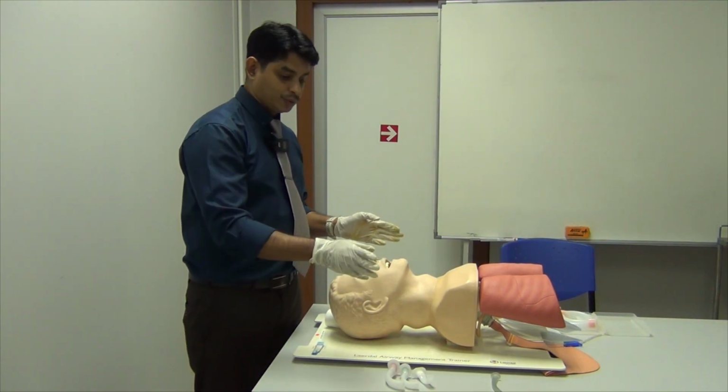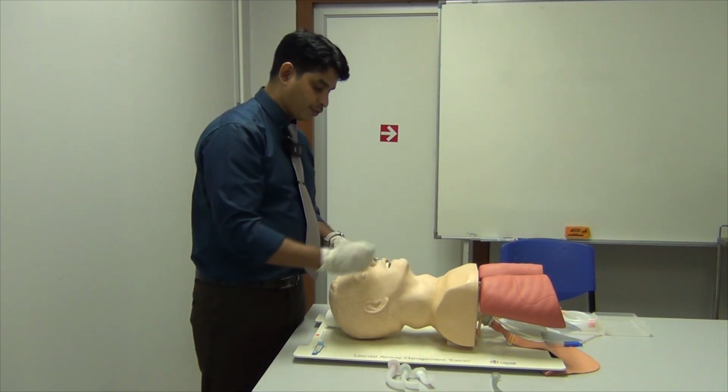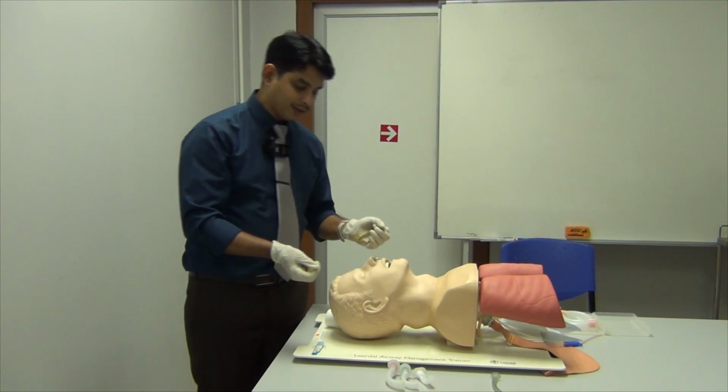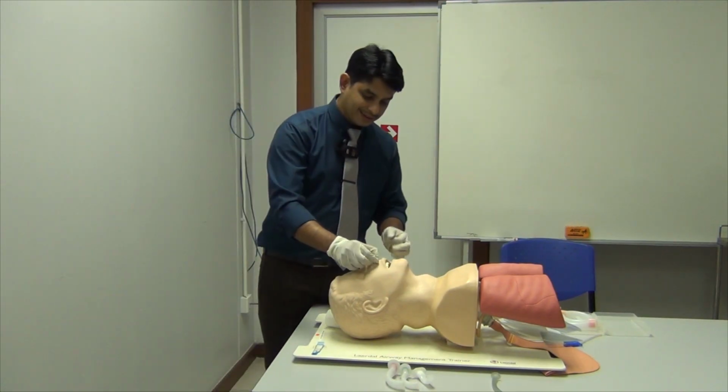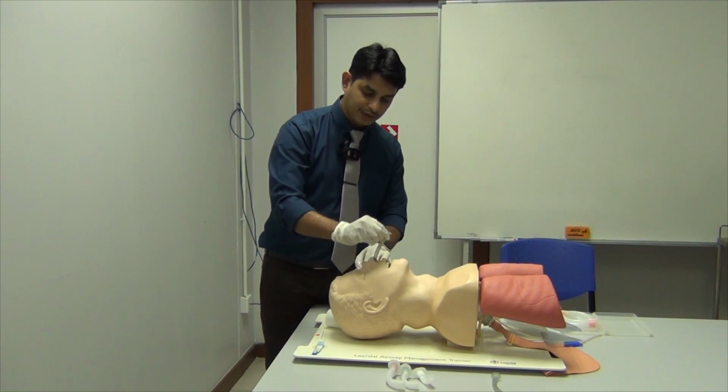So here two things: the nasopharyngeal airway and the oropharyngeal airway. Regarding the removal, it is easy to remove. You can remove it in the same curvature as you introduced it.